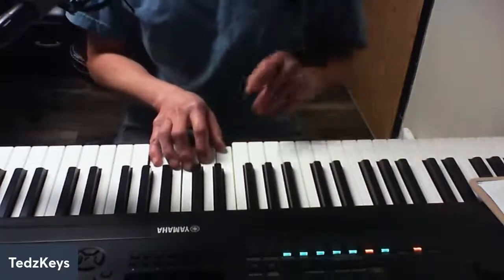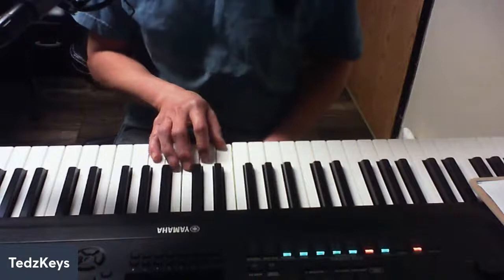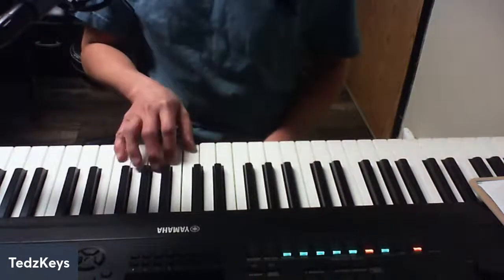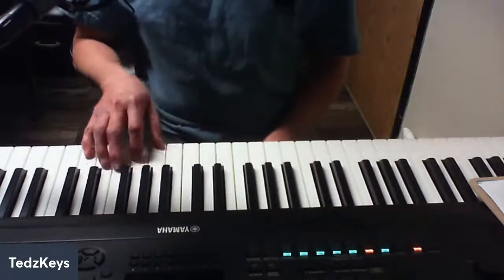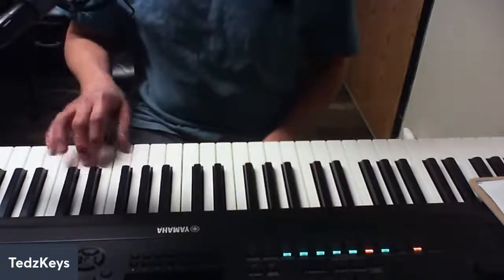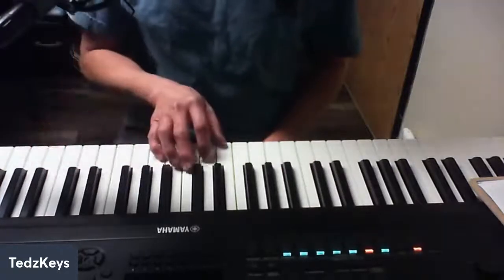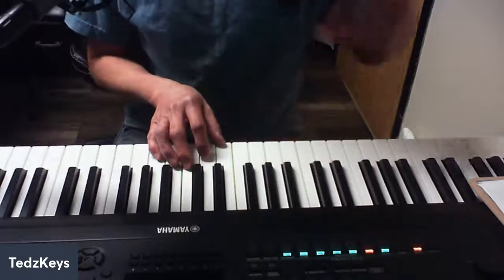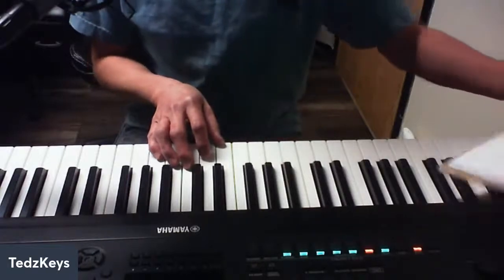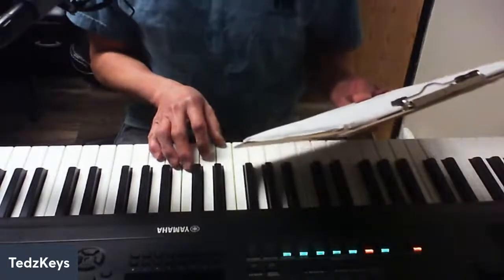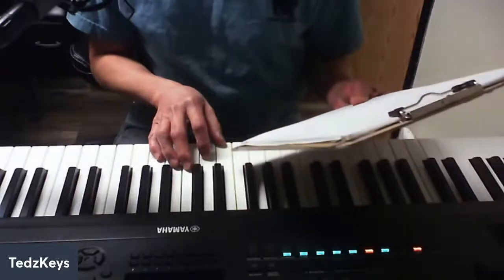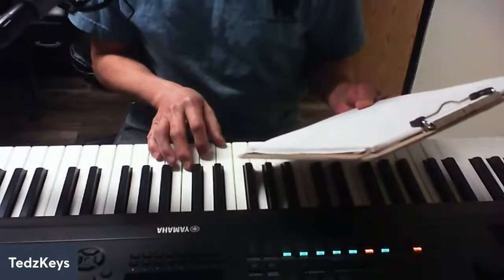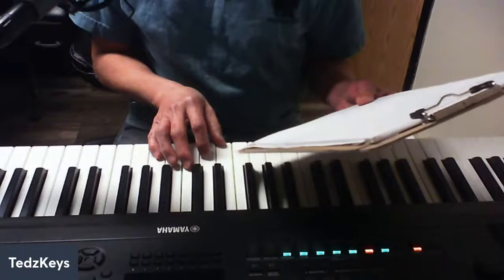All right. So that's the first thing that you need to do. Scale chord: two, three, four, five, six, seven, one, in key of C. So in key of C, we'll pick three chords in the C scale triads.